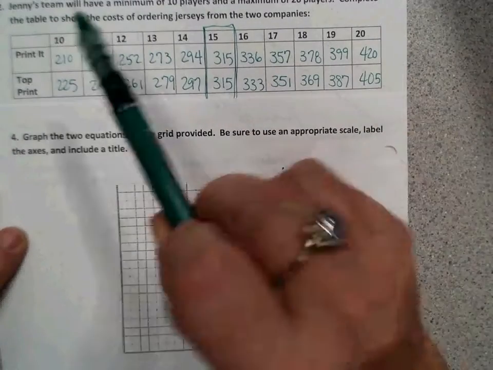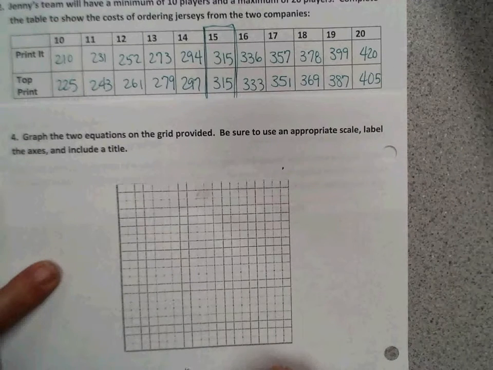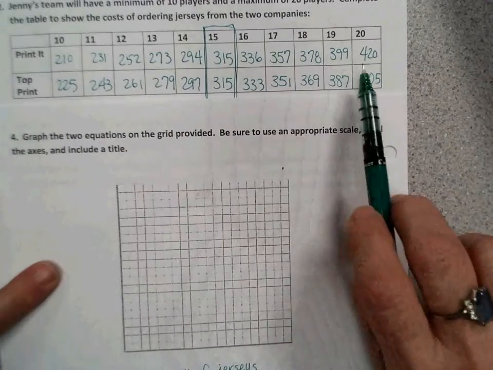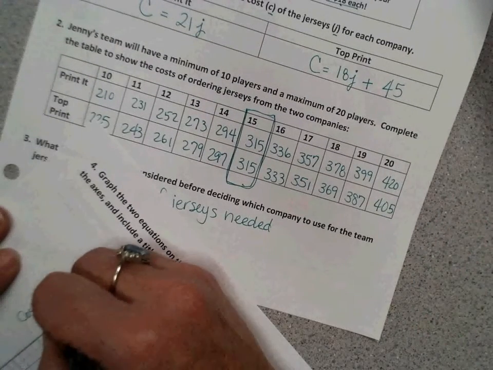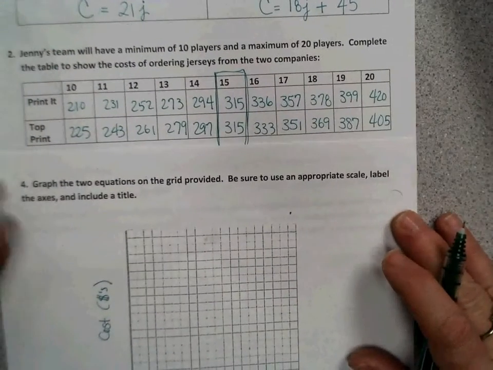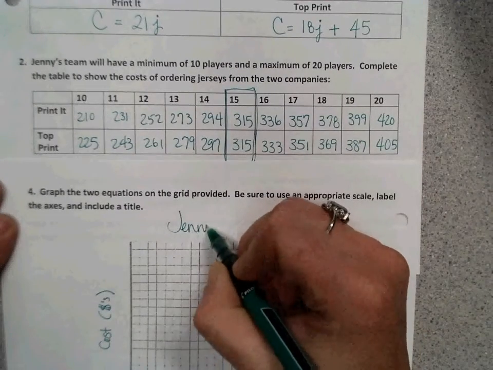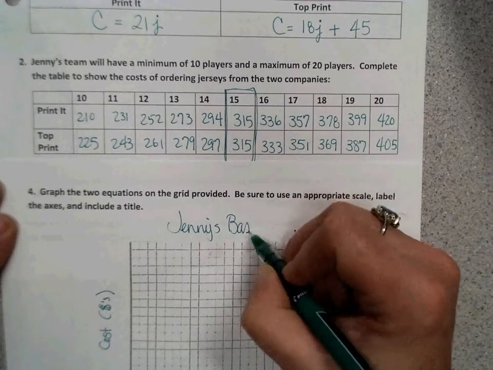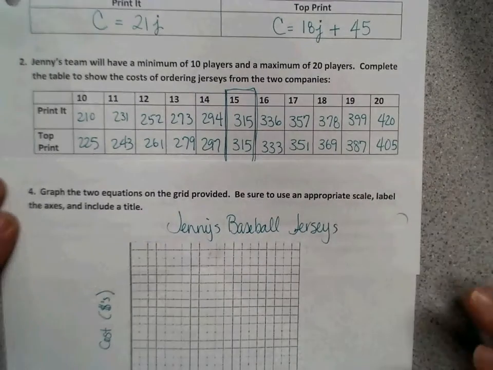These X values are the number of jerseys that I buy. So I'm going to go ahead and label this number of jerseys. And the Y values are how much money it would cost, so I'm going to put cost in dollars on the Y-axis. And my title can be Jenny's baseball jerseys. You can call it whatever you want that is associated with the baseball jerseys.